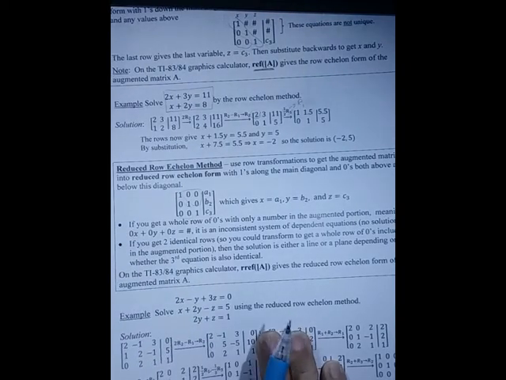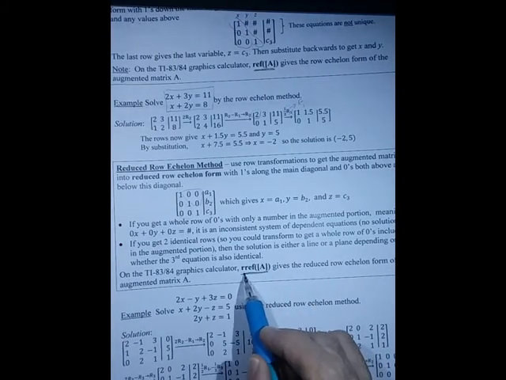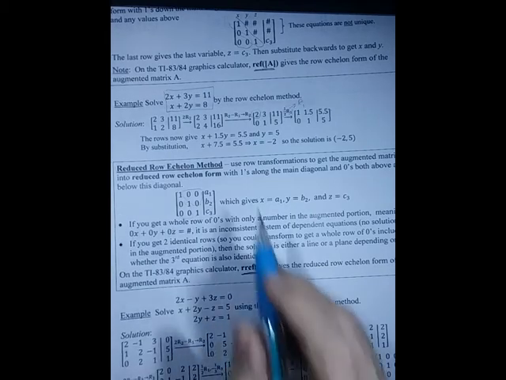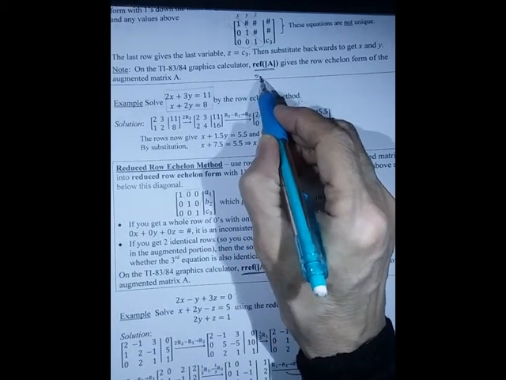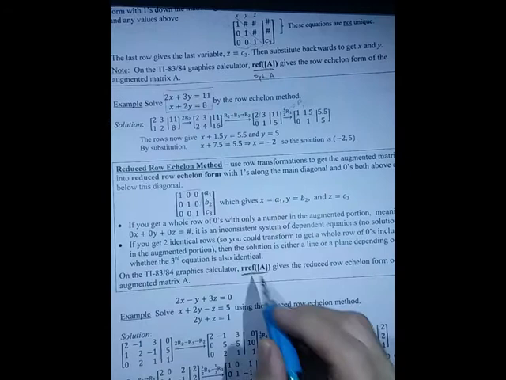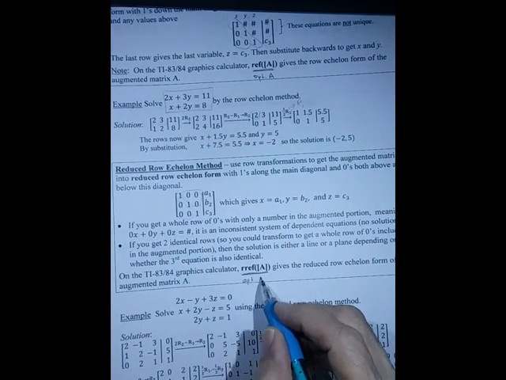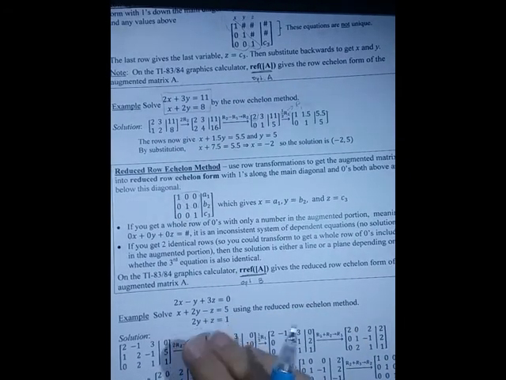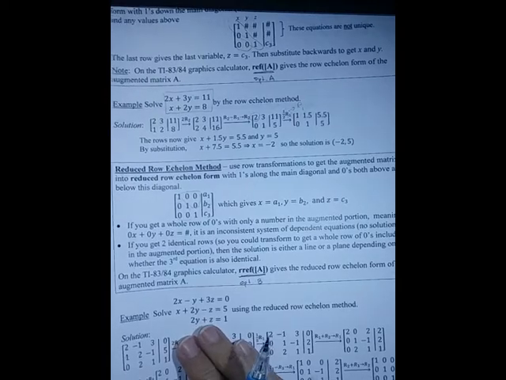On the TI graphing calculator, this is reduced row echelon form, which I think is option B, with the one right underneath here. So this one was option A, at least on my calculator. Some of the older ones might be different, but this was option B for at least those that have the TI-84 like I do.